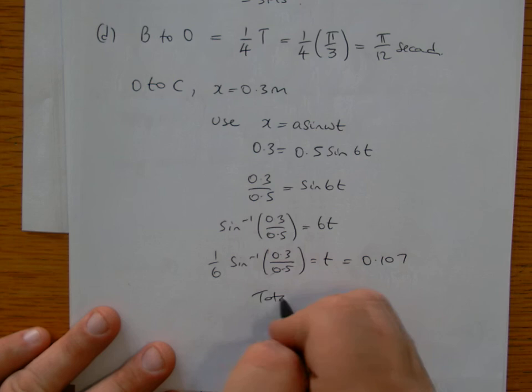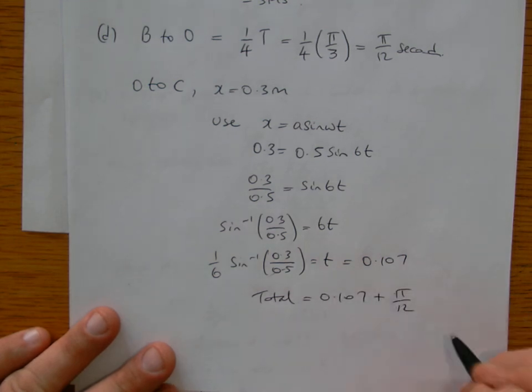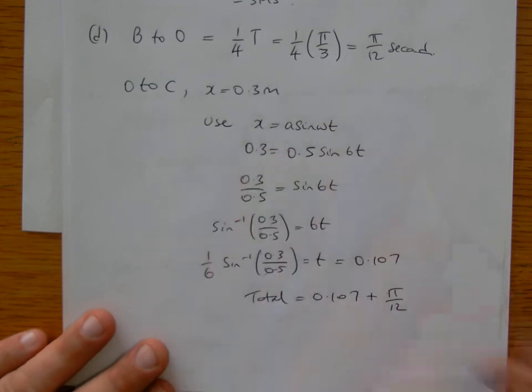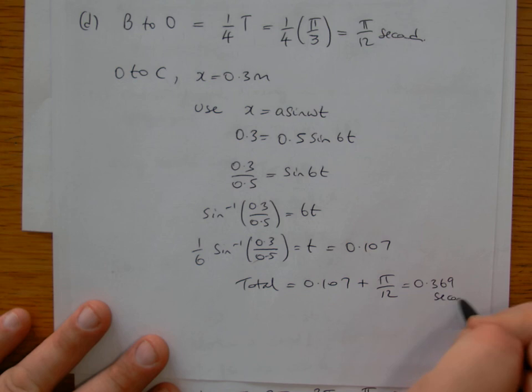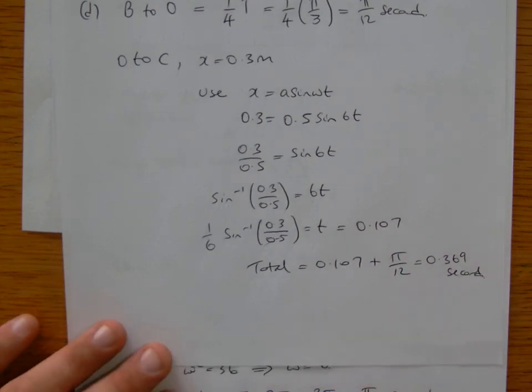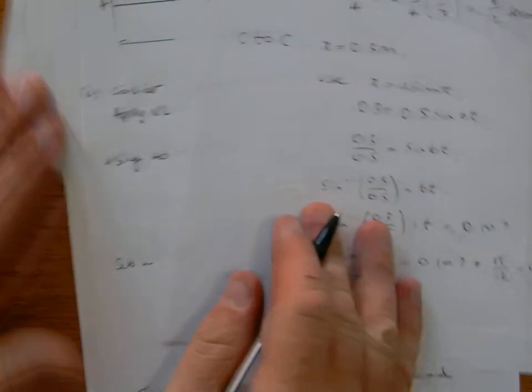So that comes out to be, check on your calculator, 0.107. So the total time will be 0.107 plus the pi over 12 for the journey from B to O, and that comes to 0.369 seconds. And it says then to work out the speed at C, for the very last bit.